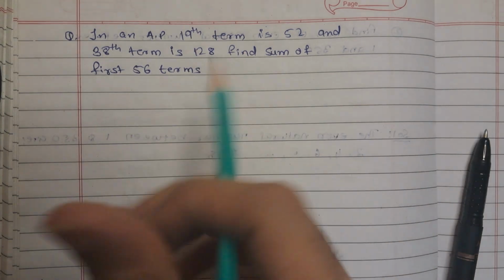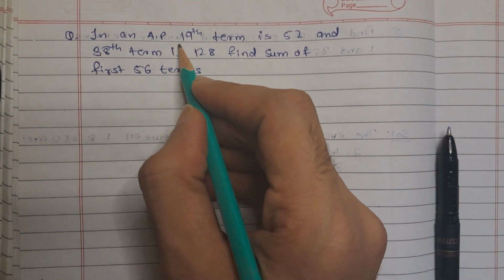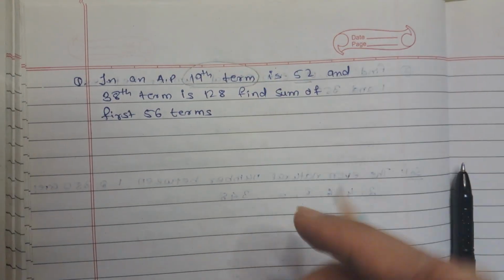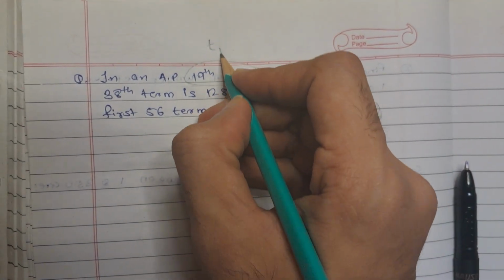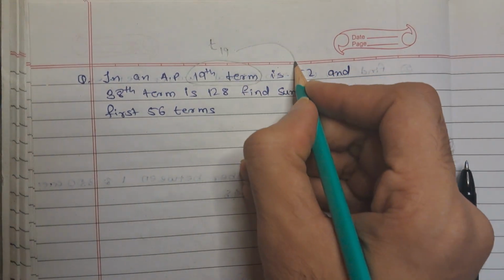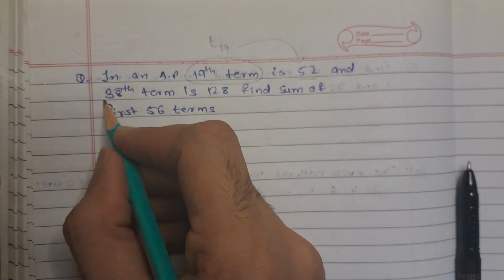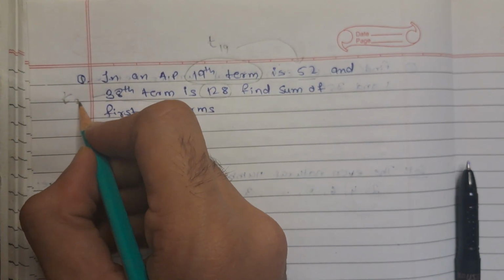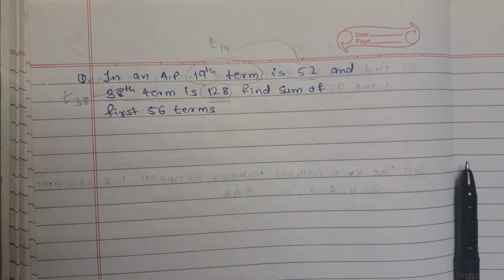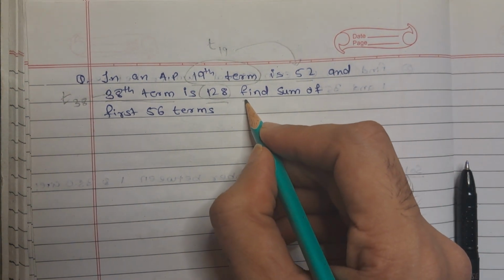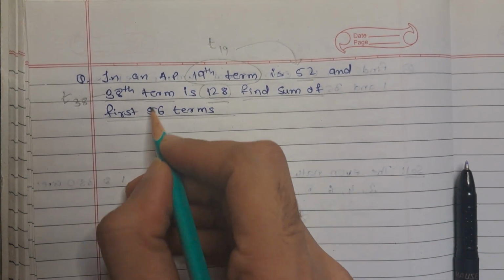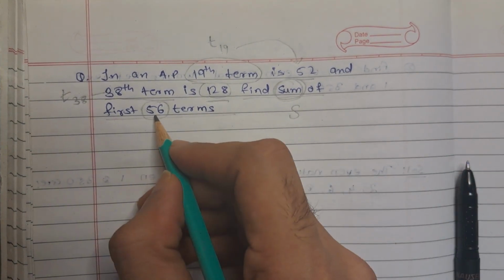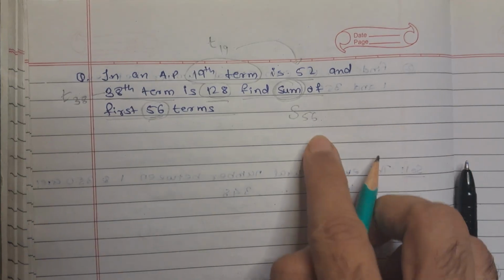So let's see this sum. It says in an AP, 19th term is 52. So I believe you know what 19th term is 52 means. 19th term means T19, and T19 is nothing else but 52. And 38th term is 128. 38th term means T38, and that is nothing else but 128. The question is to find the sum of first 56 terms. Sum means S. 56 terms means S56 is what you need to find.